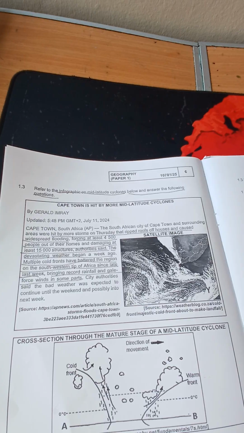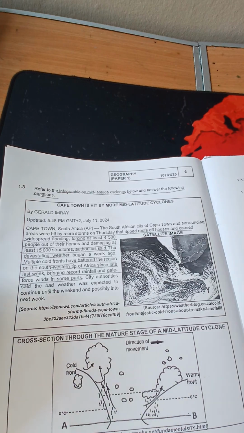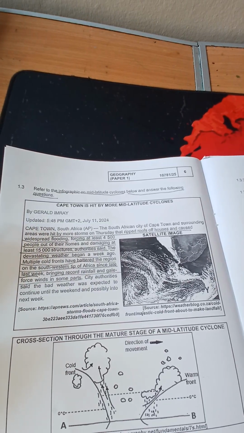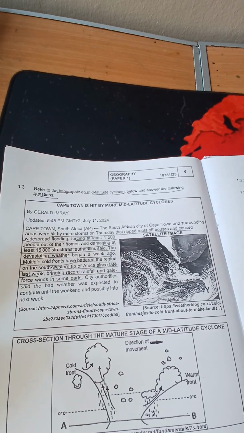So another thing is that cold fronts are associated with heavy torrential rainfall and also very strong winds. That's something that has been highlighted from this text. City authorities said the bad weather was expected to continue until the weekend and possibly the next week. So whenever Cape Town is hit by a cold front, it's not something that happens in a few hours or a day or two and then it's over, but it happens over a long period of time. We have heard that it's going to continue for the next week. It has been happening for a week.